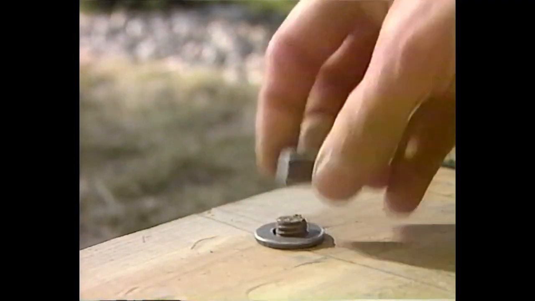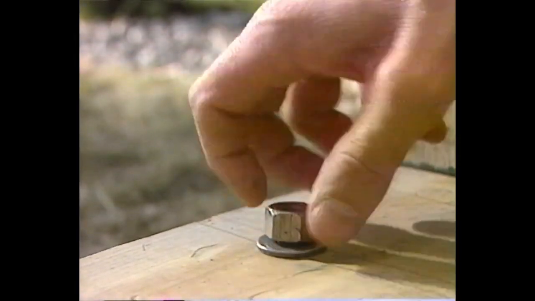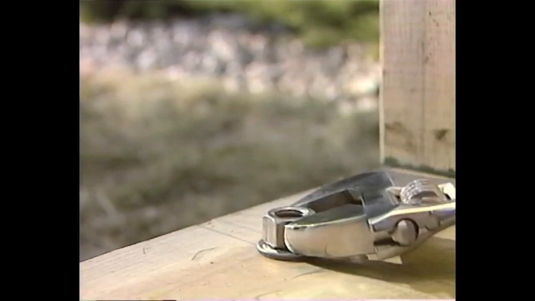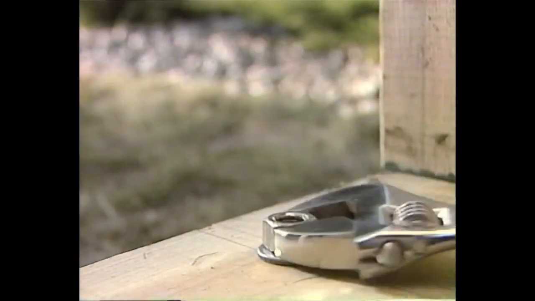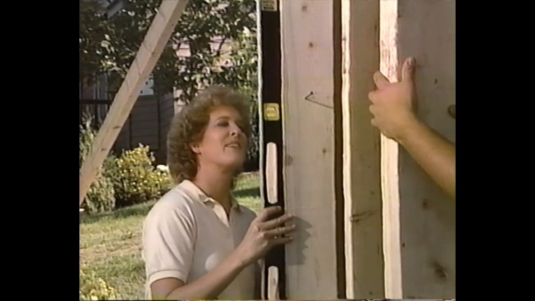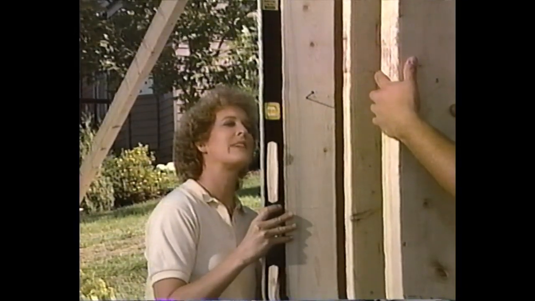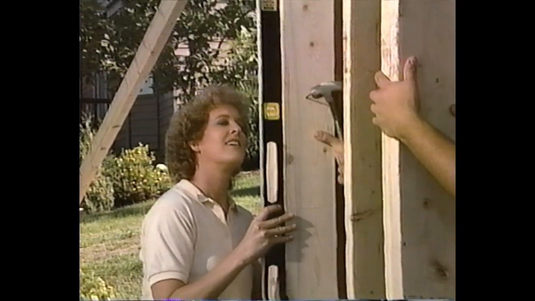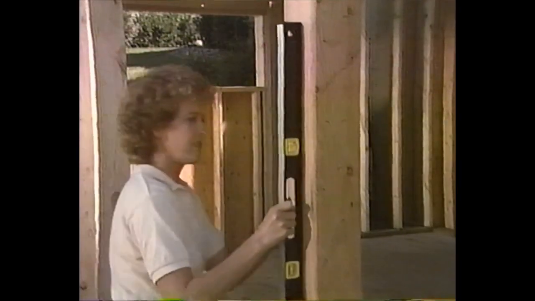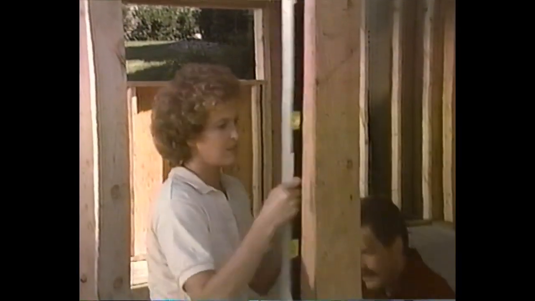Then, with one person securing the sill plate by attaching the washers and nuts to the anchor bolts, another can prepare to align and plumb the walls. Okay, pull it in a little bit more. Oh, that's perfect. Good. Looks good. Okay, looks good. We didn't want to drive the nails all the way until all the walls were plumb.